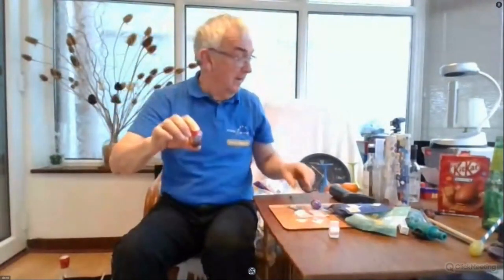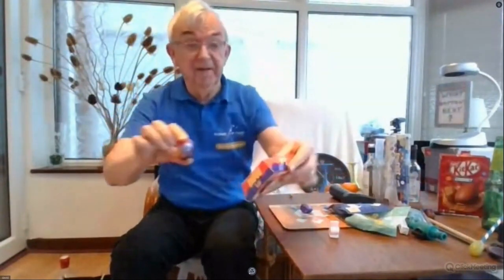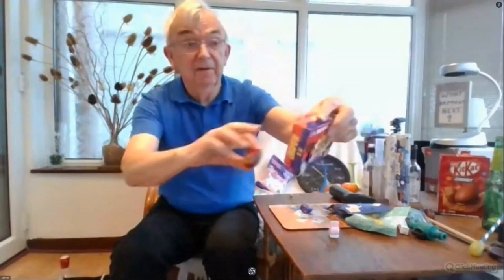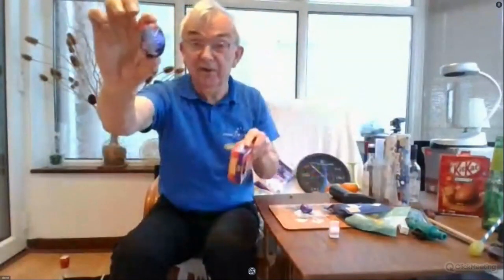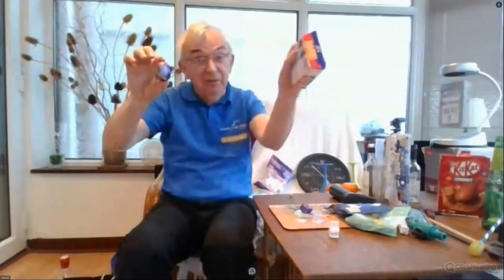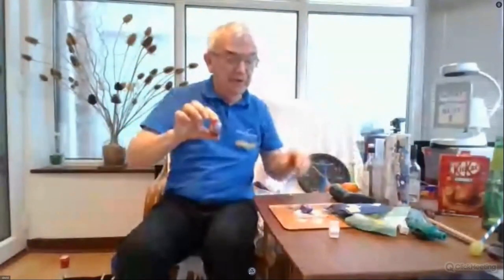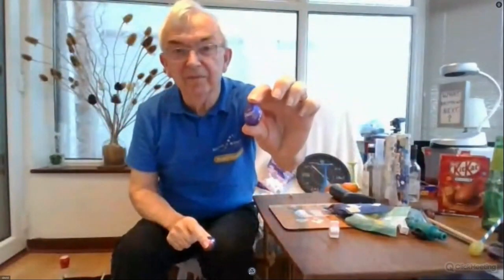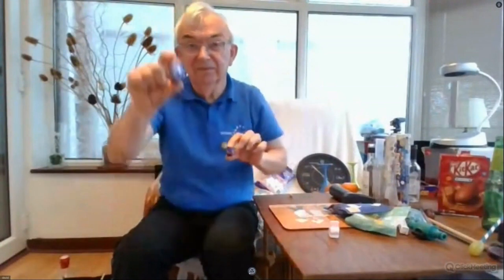Okay? And I know how heavy this is because it says on the packet 5 times 40 grams. So this is 40 grams. I did check. It is 40 grams. Don't believe what you read on the packet. So how heavy is this? 5 centimeters, 3.25 centimeters, 40 grams.